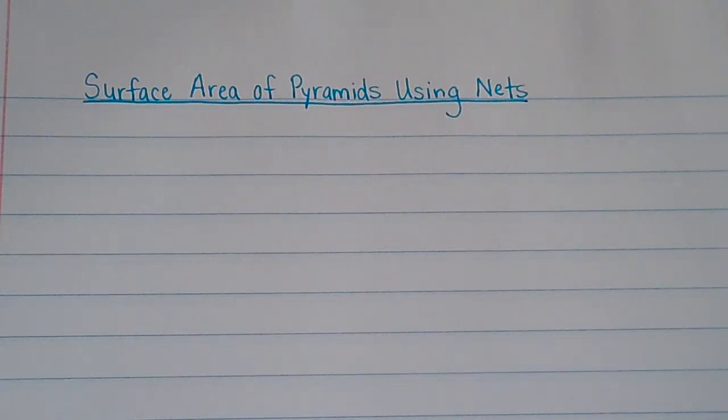All right, I'm gonna go ahead and get started. Because in my last video I had to do some trimming because I went too long. So we're gonna hit the ground running with this surface area of pyramids.